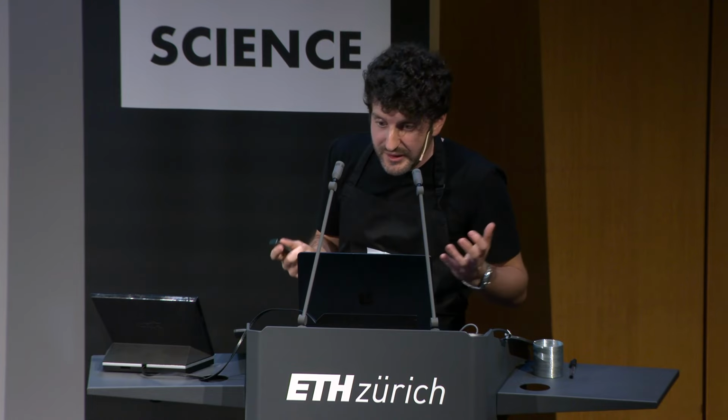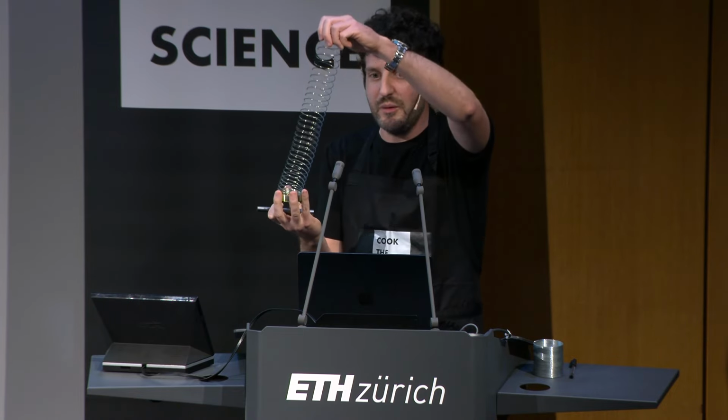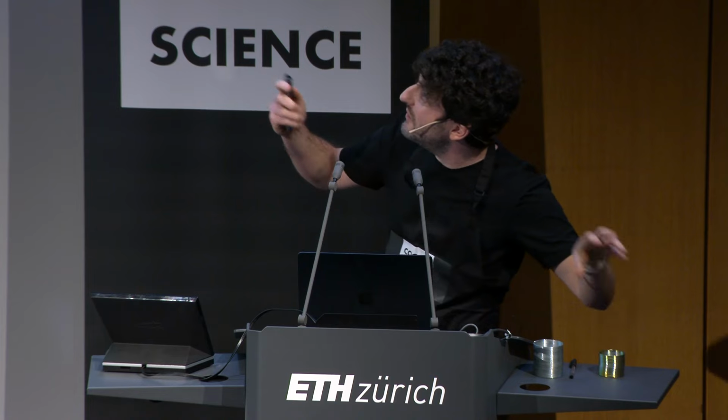So the idea is that if you take a solid and you apply a small deformation, the solid effectively behaves like a spring. So you apply a force, it deforms, you remove the force, it goes back to its original position. And this can be described by Hooke's law, which is this equation over here. So that's the first equation of the evening.